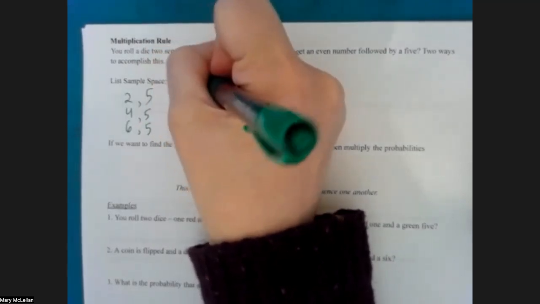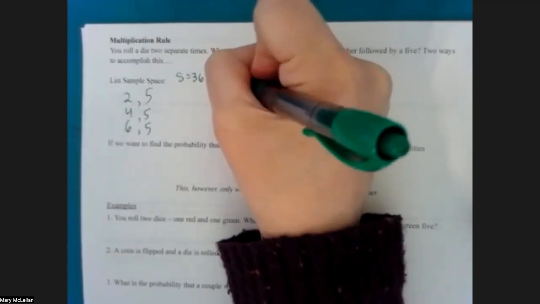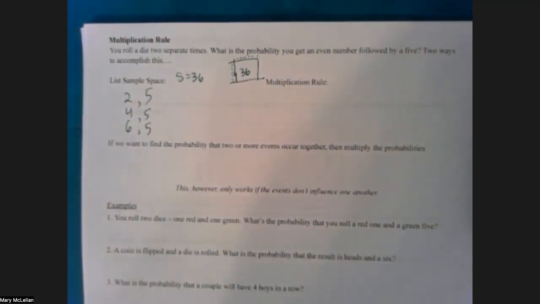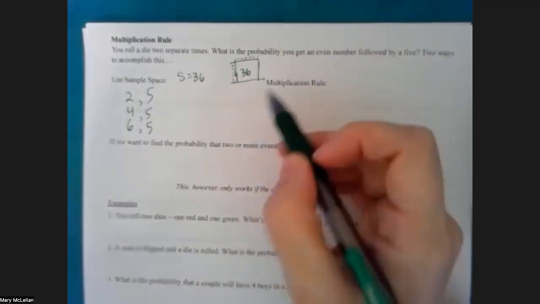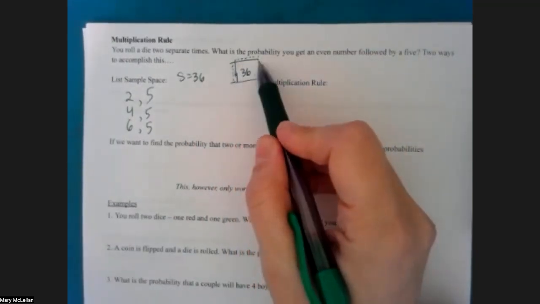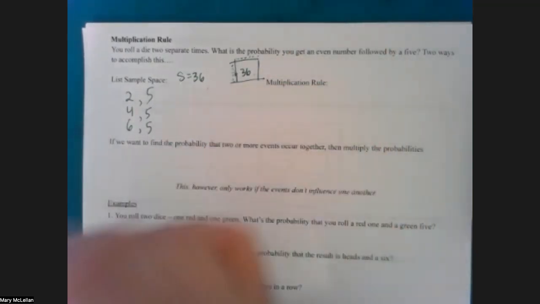So my sample space is 36 because I know that when I roll a die, I end up with a 6 by 6 box of things that could happen. So I could roll a 1 and a 1, a 1 and a 2. Anyway, it ends up being 6 by 6 because there's 6 options for the first roll and 6 options for the second, and 6 times 6 is 36. Okay, so S is 36.